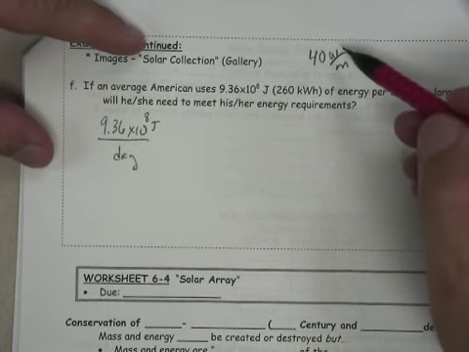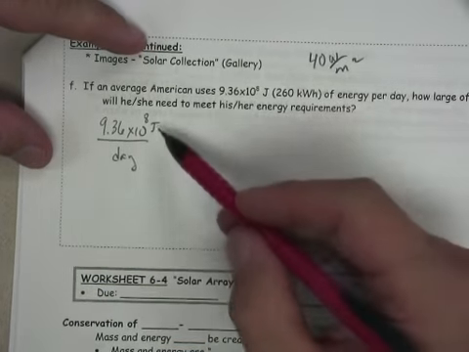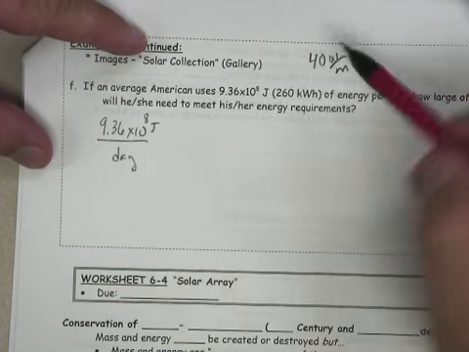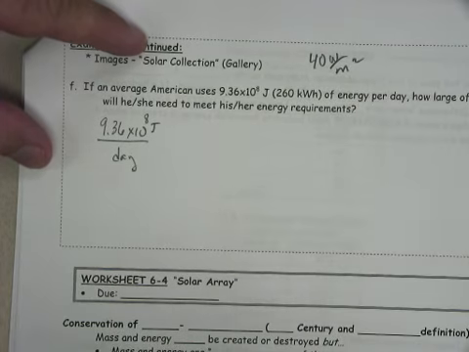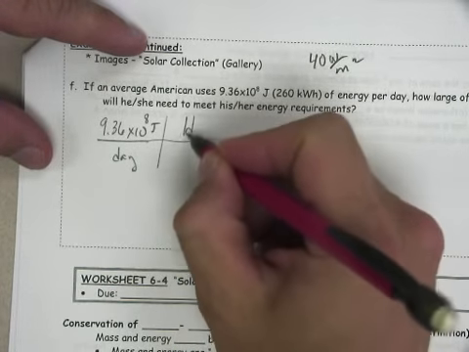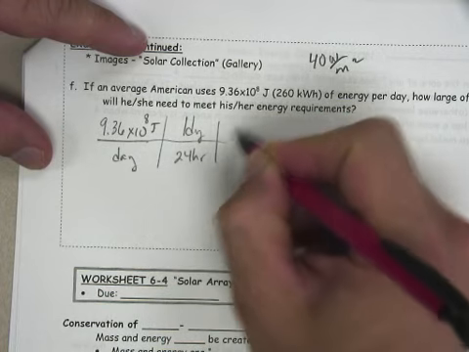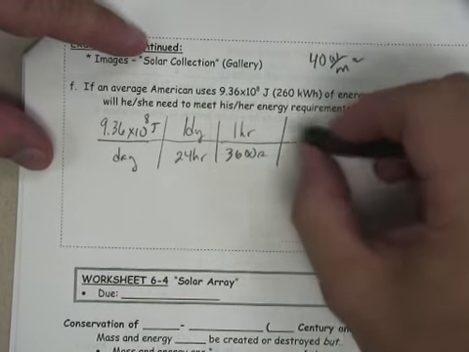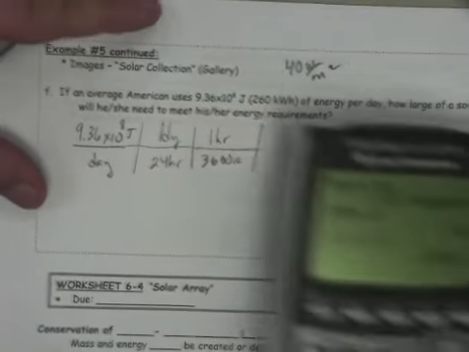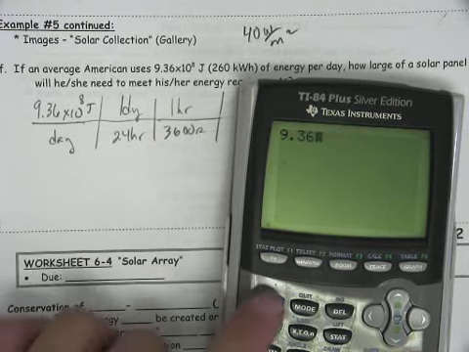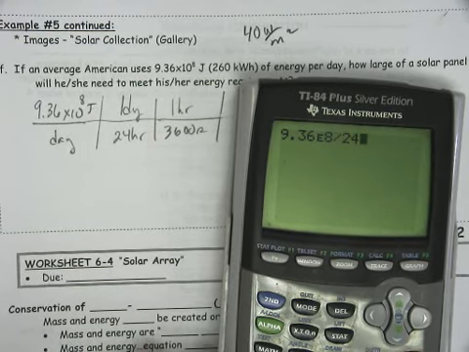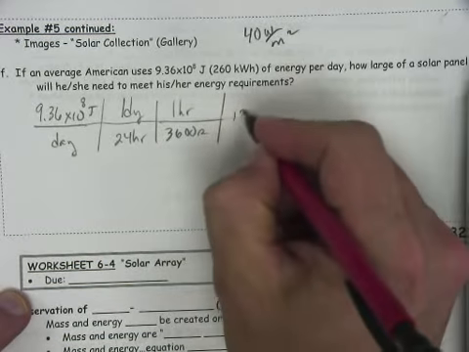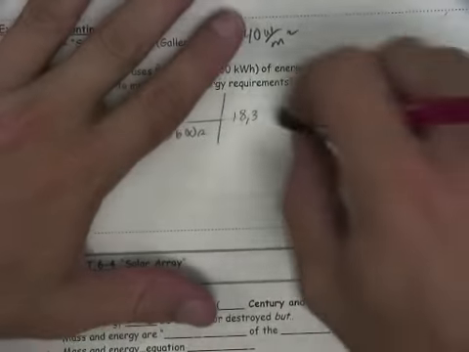All right, now, I need to convert this. This is in joules per day. I need to convert this from joules per day to joules per second, because joules per second is a watt, and I have something here I can use then. So, quick conversion. 1 day is going to be 24 hours. 1 hour is 3,600 seconds. And then let's plug that into the calculator. So 9.36 times 10 to the 8th divided by 24 divided by 3,600. And I get 10,833. So 10,800. Wrote that wrong.